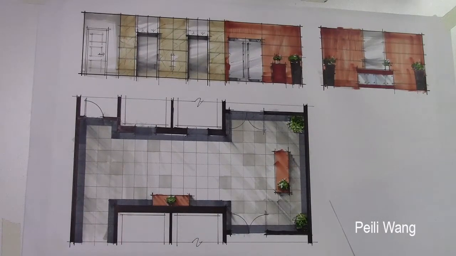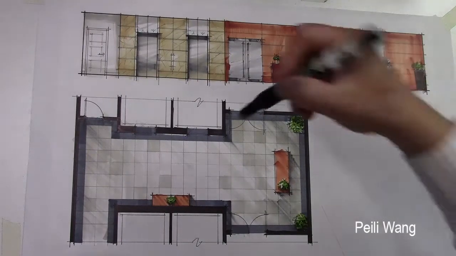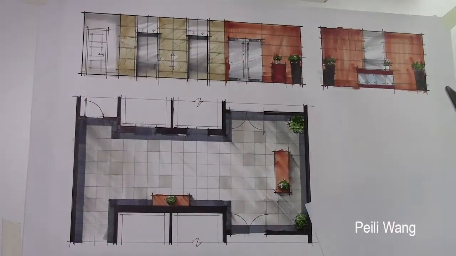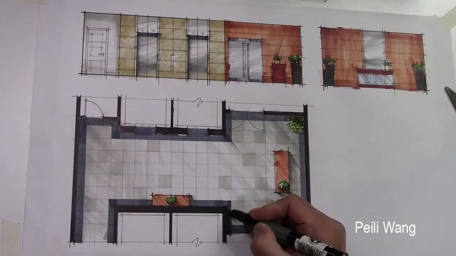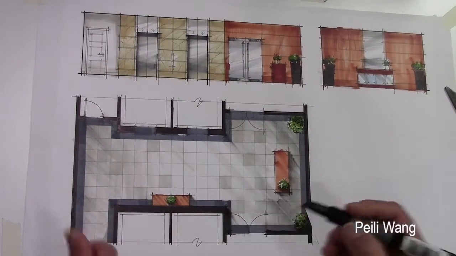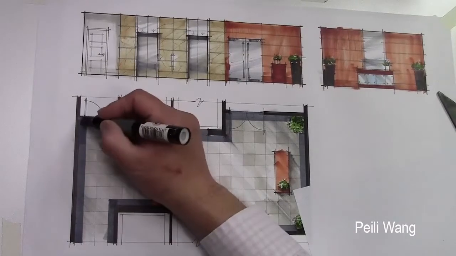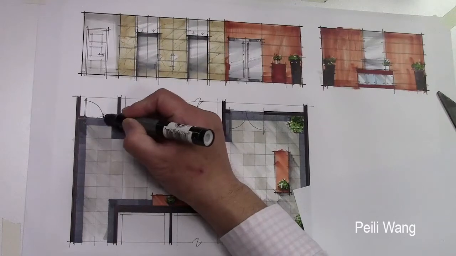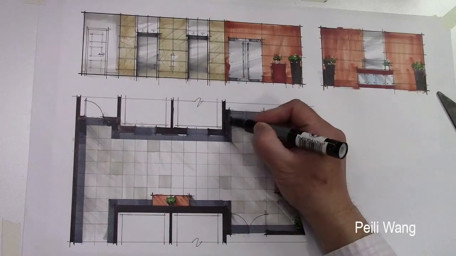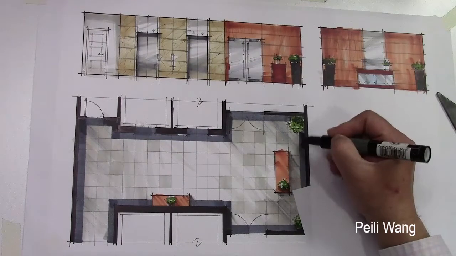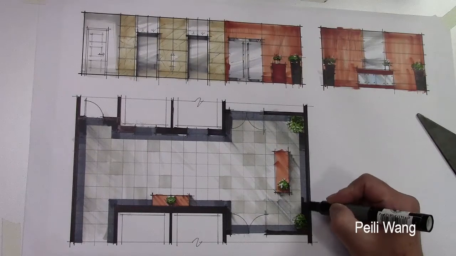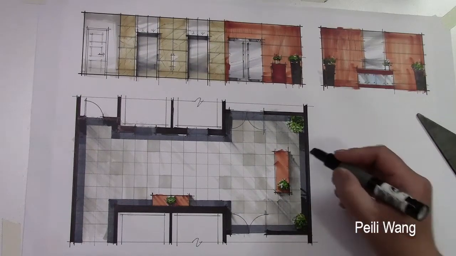Anyway, this time I'm going to add more detail. So I use the number 6 cool gray to apply more detail. For this floor, the dark color, I still make a corner. I use number 6 cool gray to add the pattern. The dark color around. A little bit texture. Corner still. Dark color still a little bit dark. A little bit stronger.